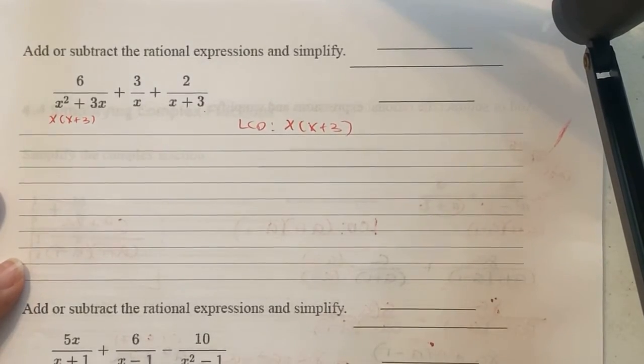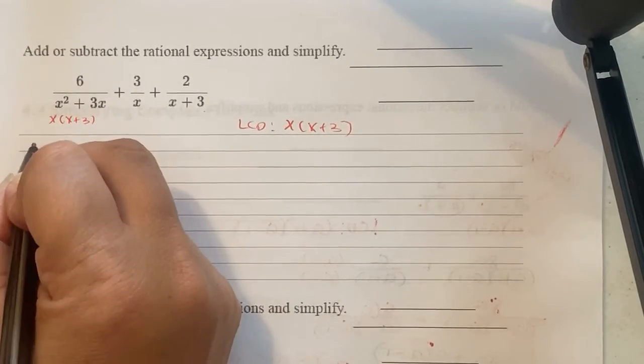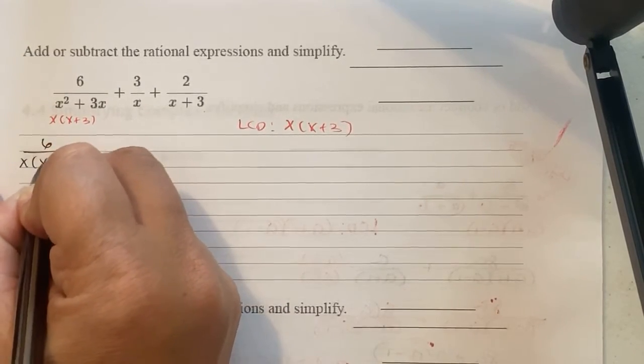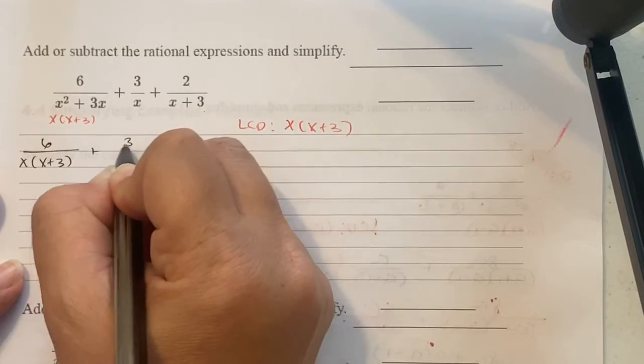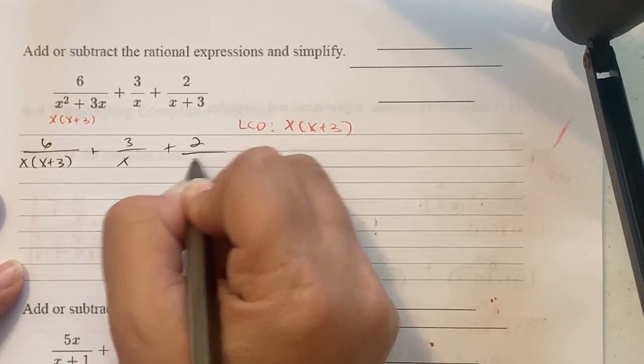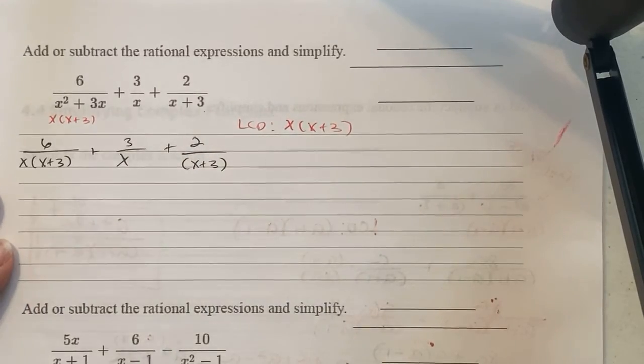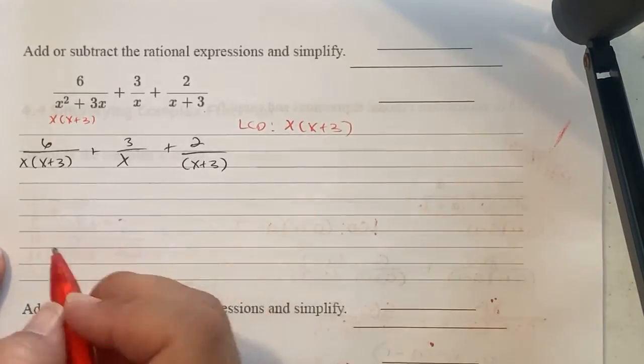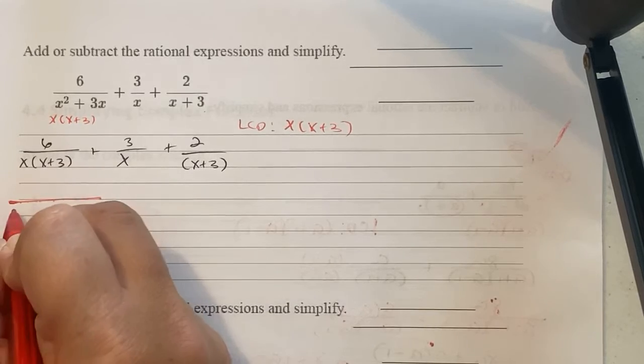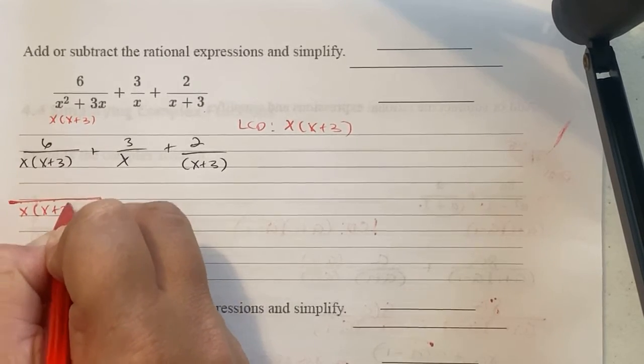So I'm going to write our original factored out. So we see 6 over x times x plus 3, 3 over x, 2 over x plus 3. We need our common LCD that we determined was x times x plus 3. So that is going to be our denominator piece for every single part.